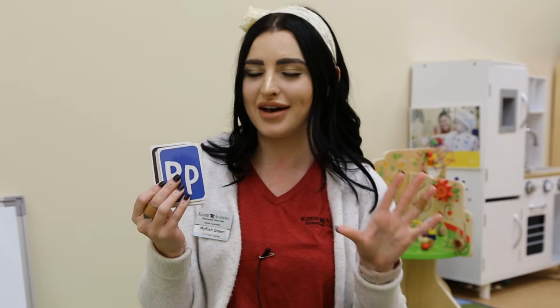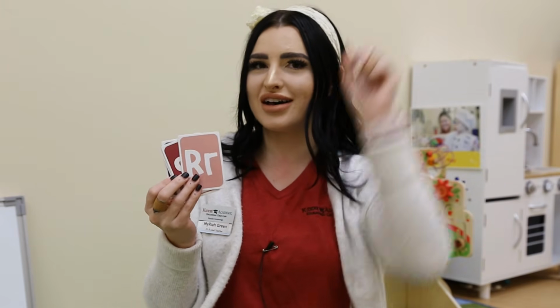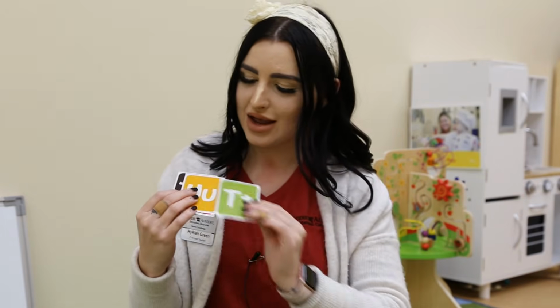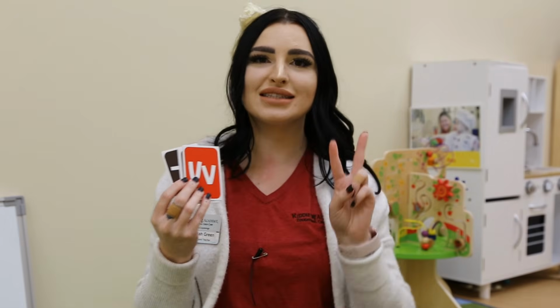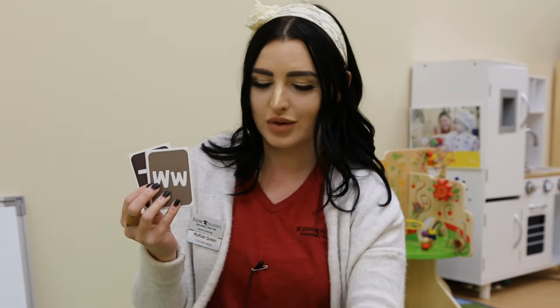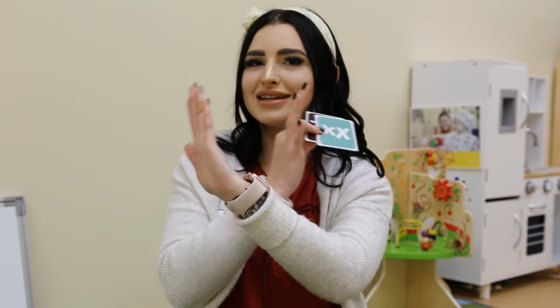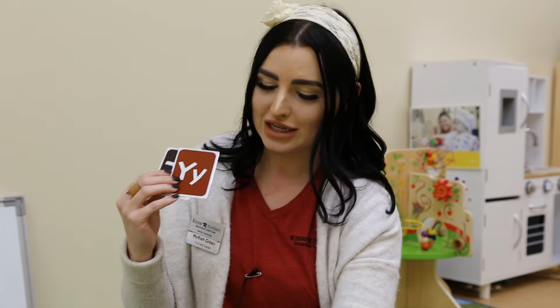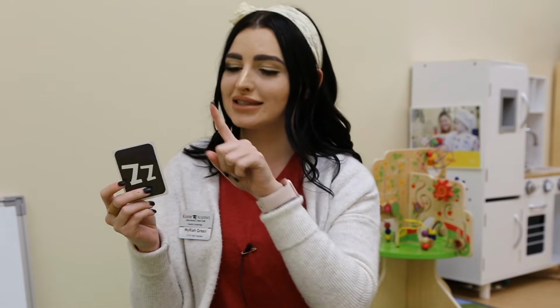Pa, pa, pa. What does the Q say? Qua, qua, qua. What does the R say? Ra, ra, ra. What does the S say? S, s, s. What does the T say? T, t, t. What does the U say? U and ah. What does the V say? V. What does the W say? Wah, wah, wah. What does the X say? X, x, x. What does the Y say? Ya, ya, ya. What does the Z say?